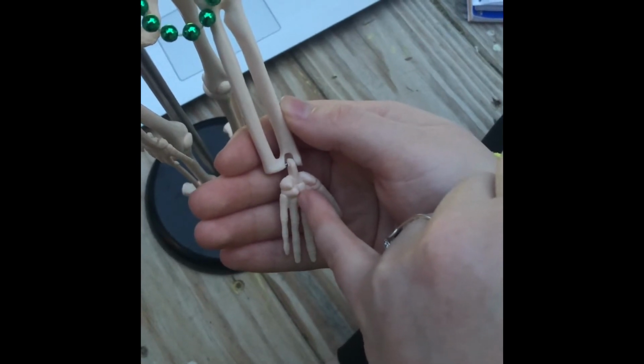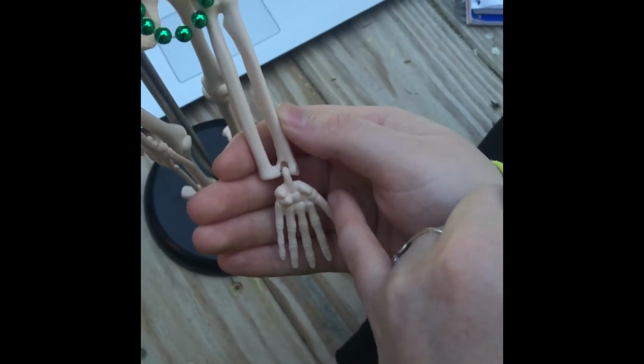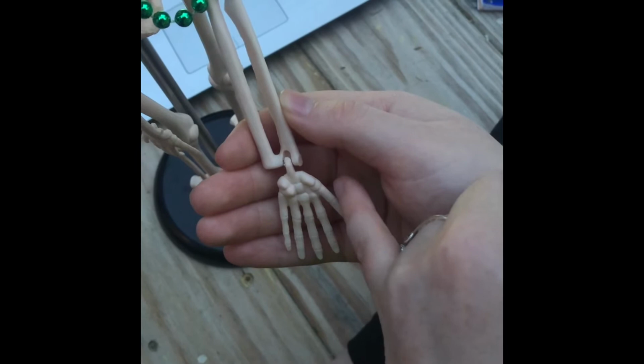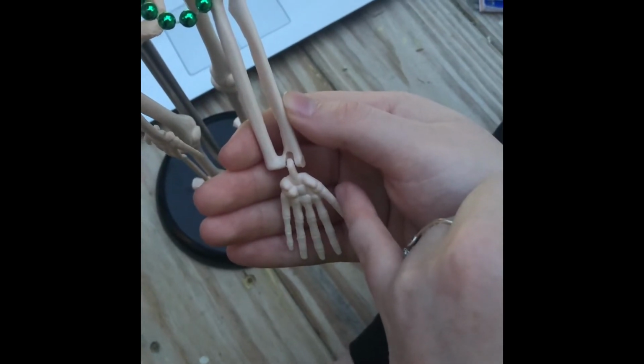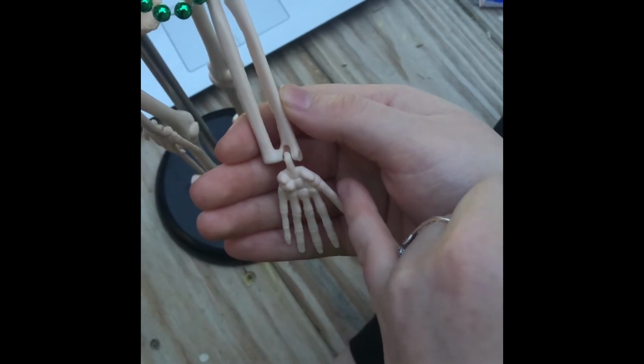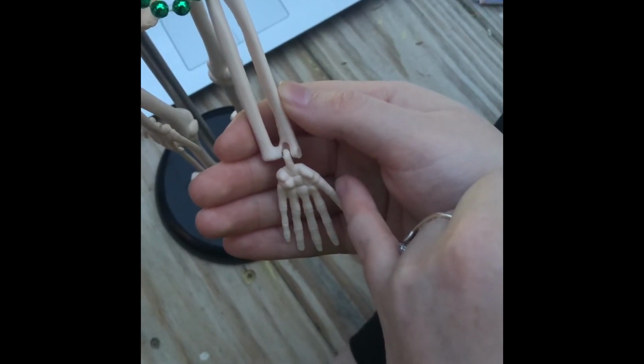The carpals are from here to here on all of the fingers. The metacarpals are this part right here on all of the fingers. And then the phalanges are this last part right here. And the carpals are made of the trapezoid, trapezium, and scaphoid.